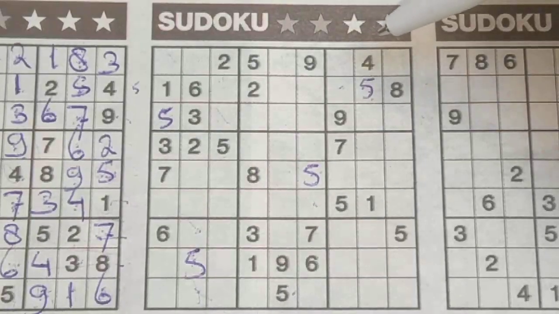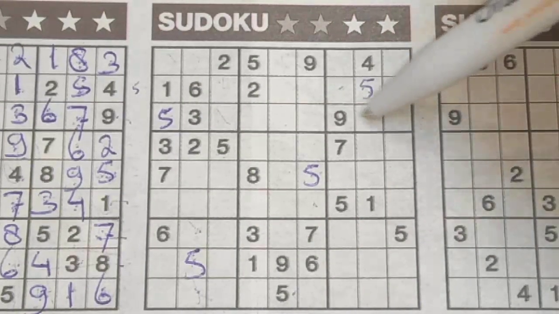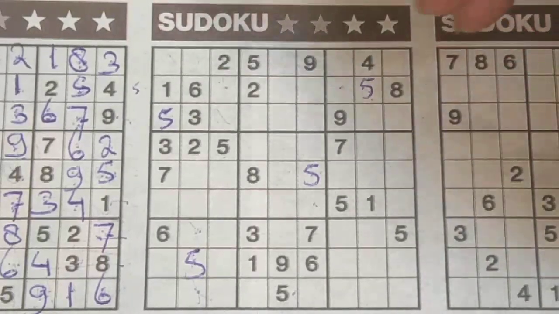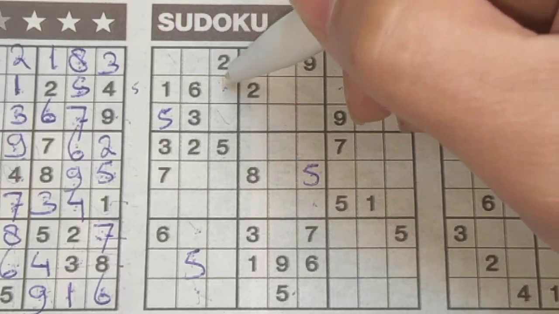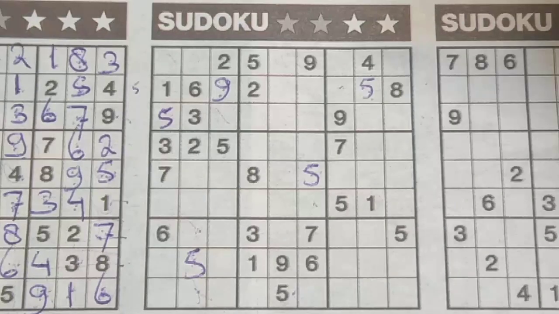And now the 9. A 9 in this row, a 9 in the third row. So in the row between, the second row, the only place for the 9 should be there. Then I cannot continue with the 9.